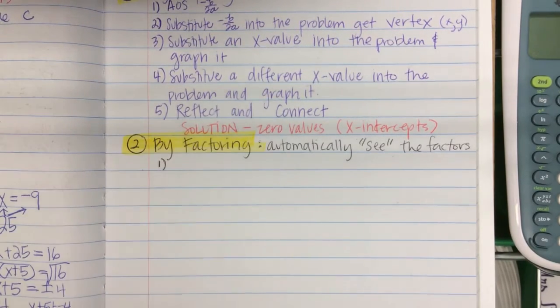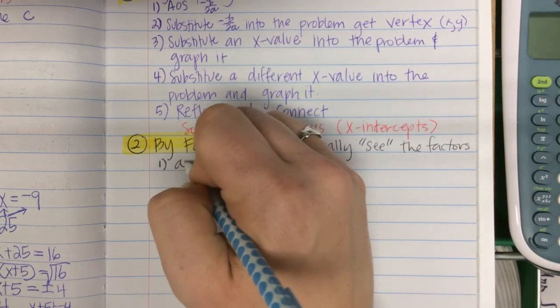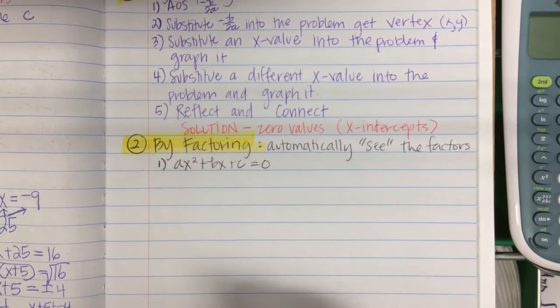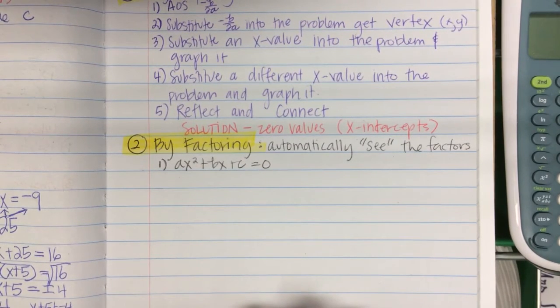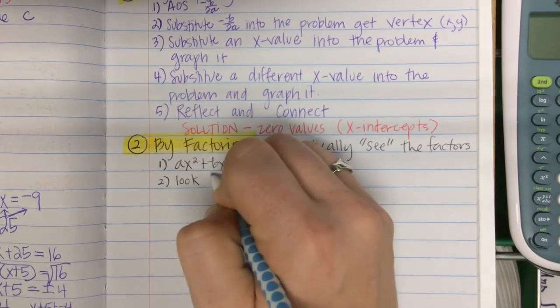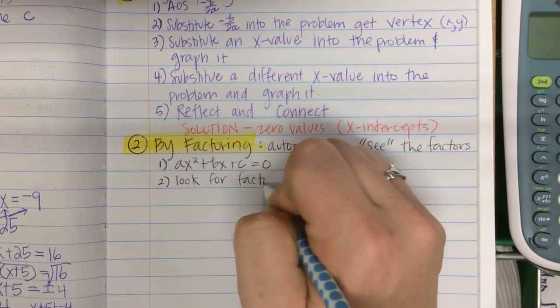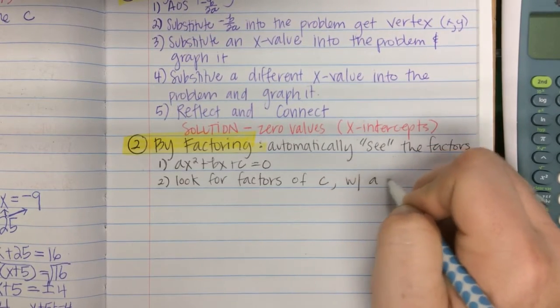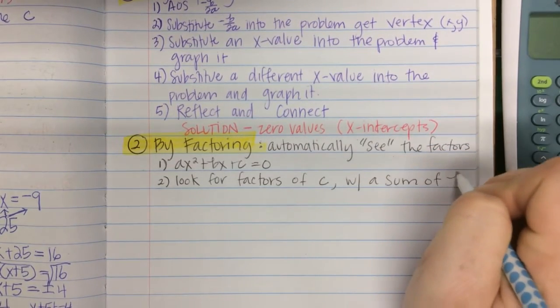Because to solve by factoring, you need to have it written ax squared plus bx plus c equals 0. You have to have it in standard form. If it's in standard form, you look for factors of C with a sum of B.